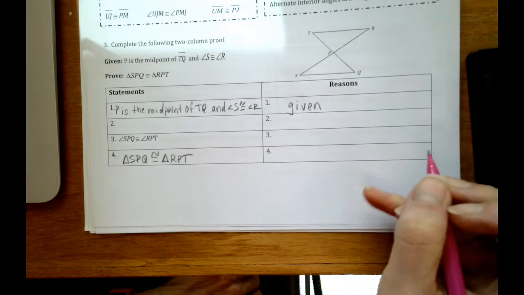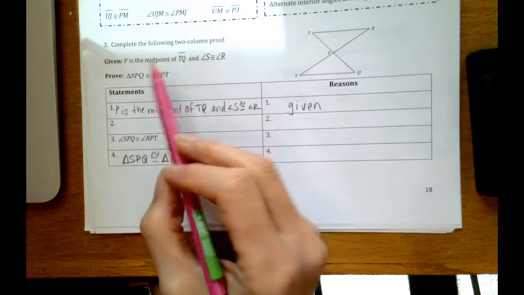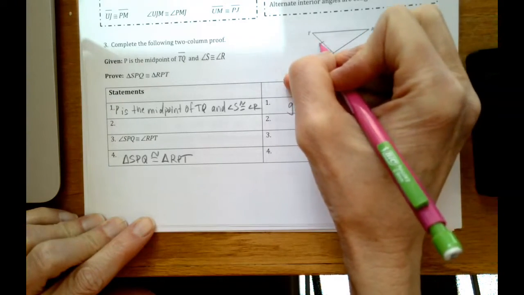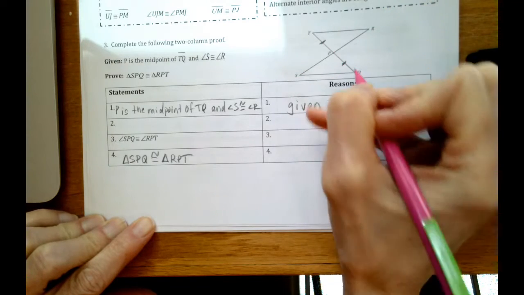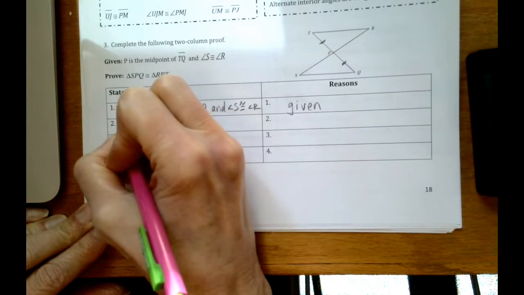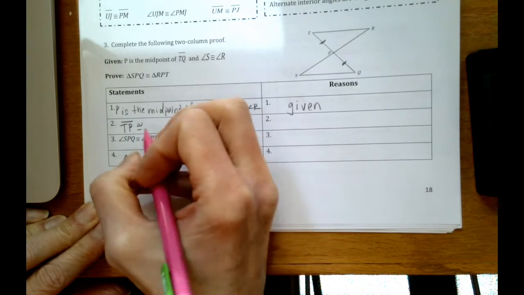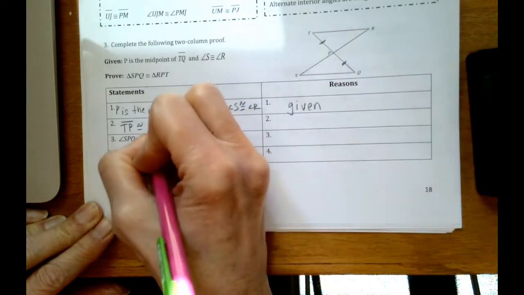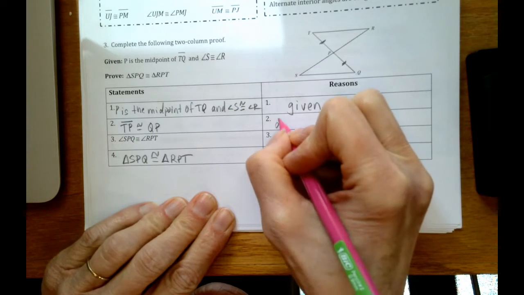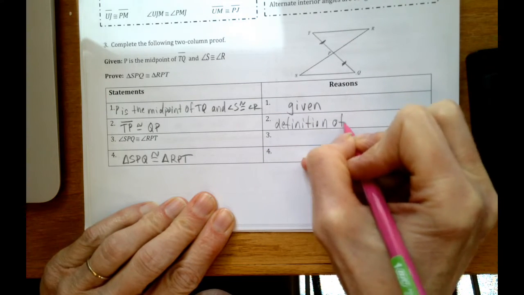And let's go back and mark up our picture here, because that's going to help a little bit. And in fact here, P is the midpoint of TQ, so we can say that this length is congruent to that length. So let's even write that down as our statement, because we only had one more statement to write. So TP is congruent to QP, and the reason is definition of midpoint.